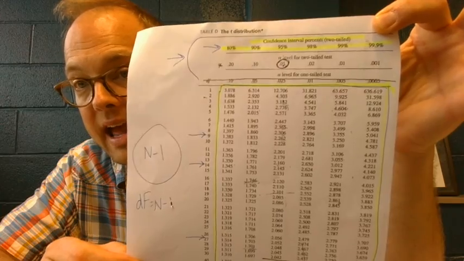And if you look at that portion that I've highlighted, the very top of the table, confidence intervals, two-tailed, confidence interval percents, two-tailed, you have several choices. 80% starting on the left, 90%, 95%, 98%, 99%, and 99.9%. Again, I've highlighted it. That's the task at hand.